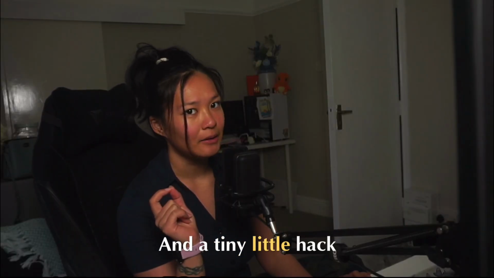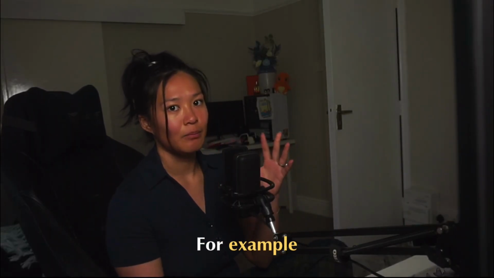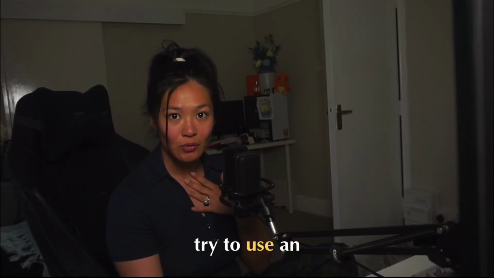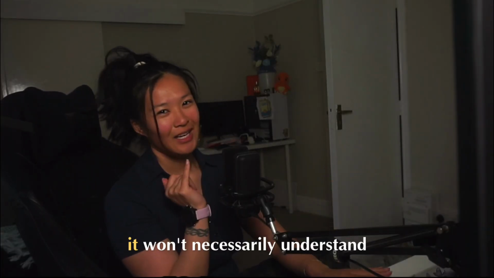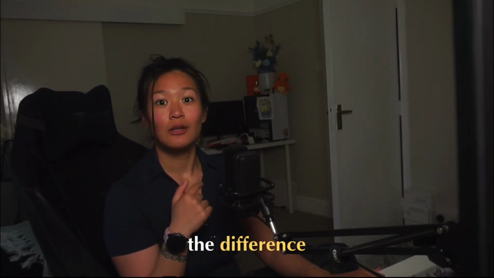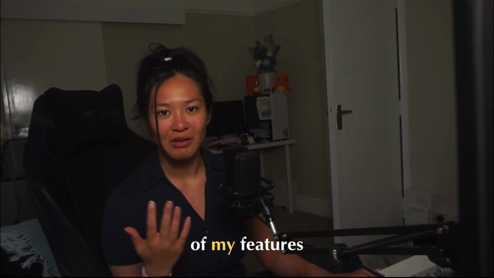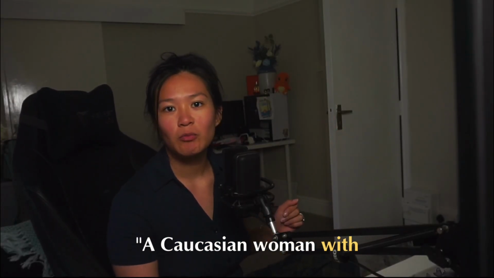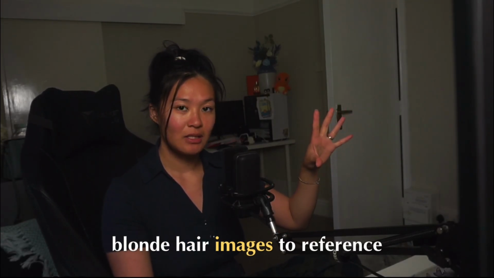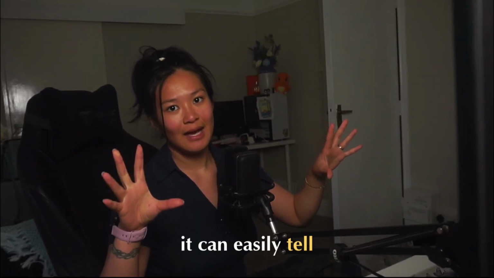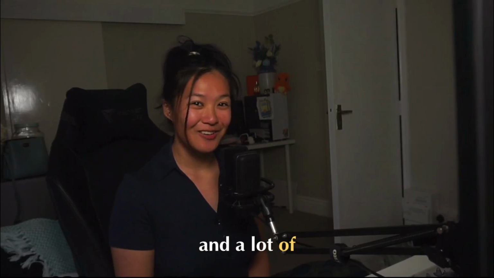And a tiny little hack, if you're doing this, do not describe what you look like. For example, if I try to use an image of an Asian and I want to paste my Asian face onto them, it won't necessarily understand the difference. So when I'm generating prompts, I use the opposite of my features. I say a Caucasian woman with blonde hair, blue eyes. Then when I have those blonde hair images to reference, it can easily tell what face I want on where. That comes with prompting and a lot of trial and error.